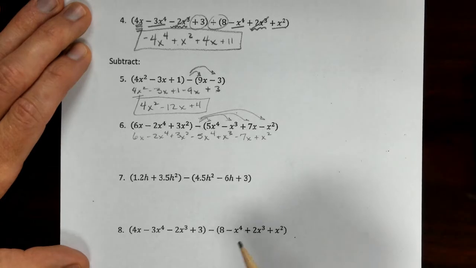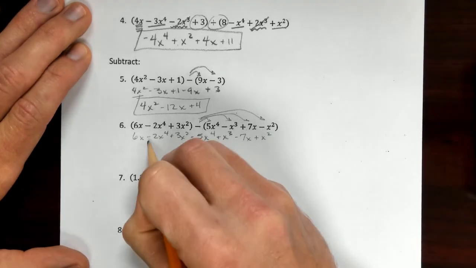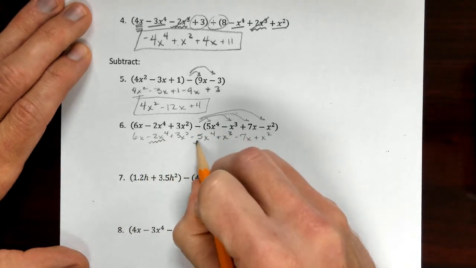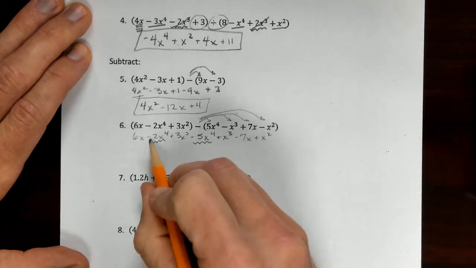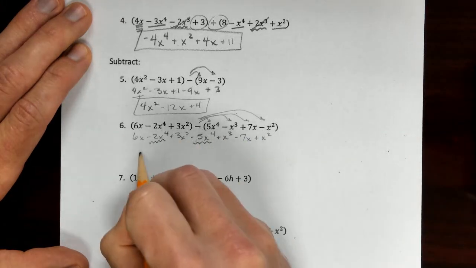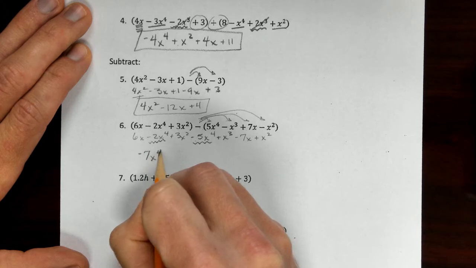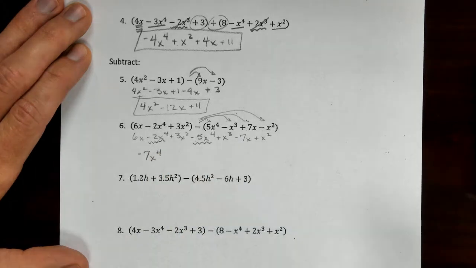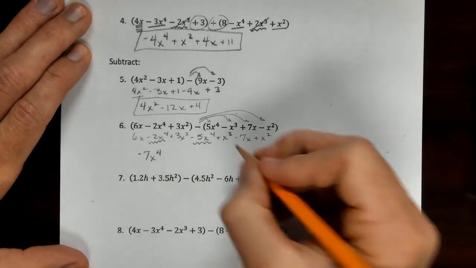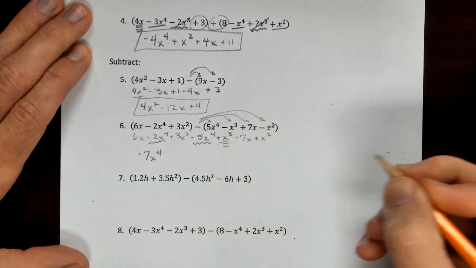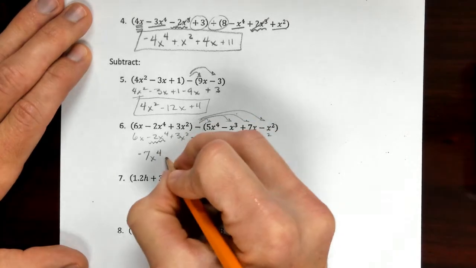Now, let's look for like terms. We got that one right there, that one right there. So a negative 2, negative 5, that's a negative 7x to the 4th. Again, I started there because that's the biggest exponent I see. Next biggest is x to the 3rd. I don't see any more x to the 3rds, so let's bring it down.